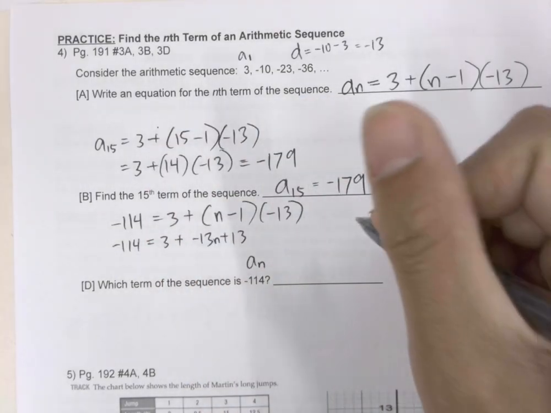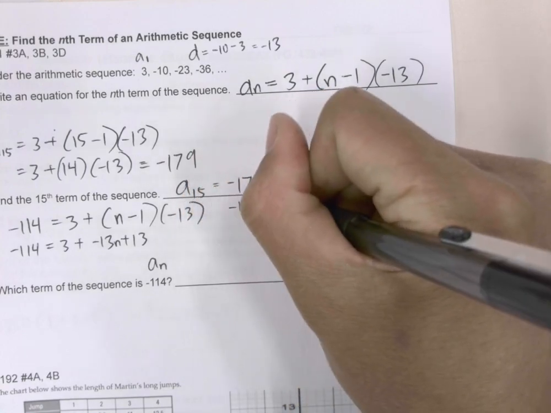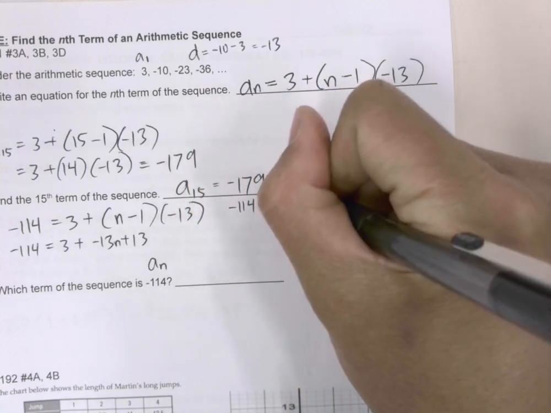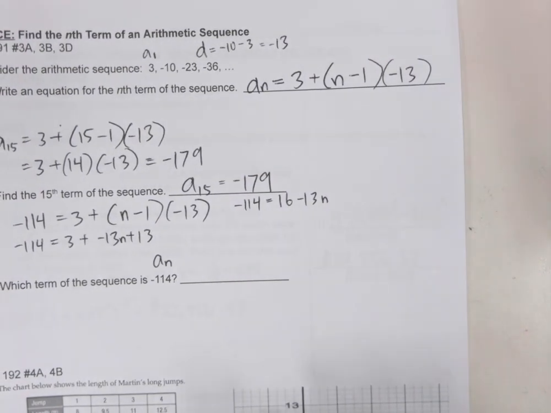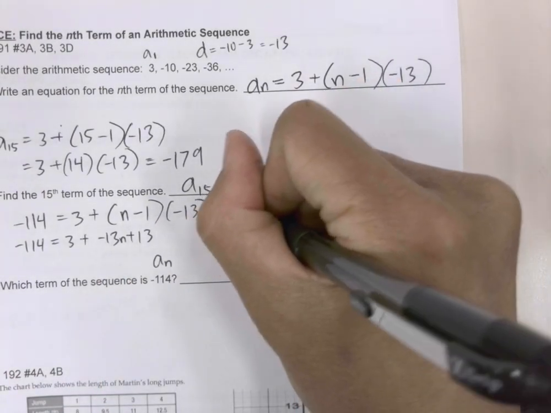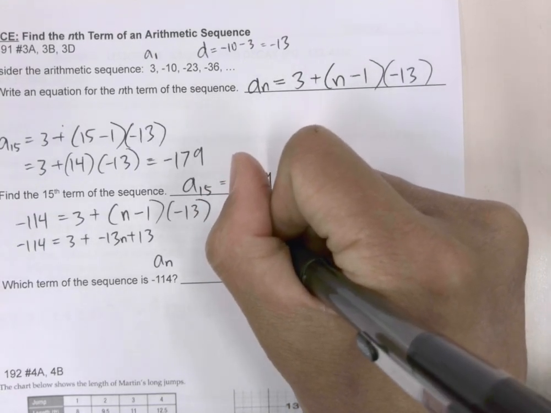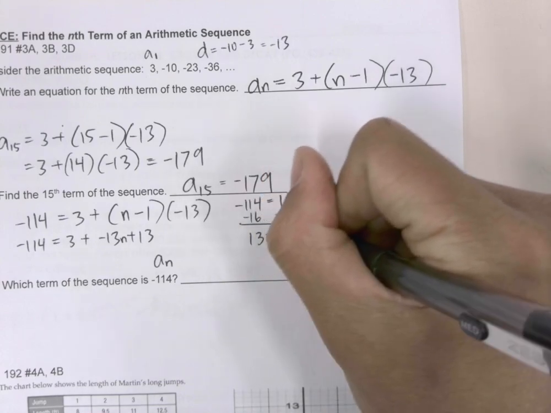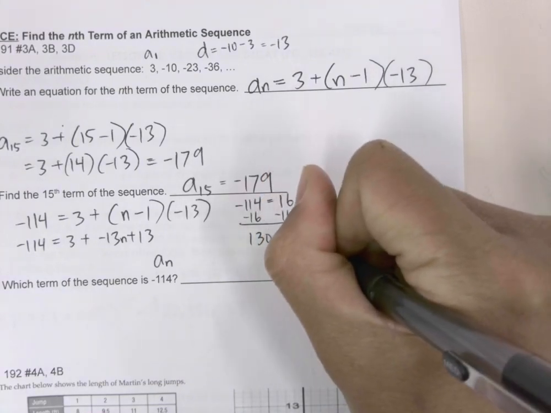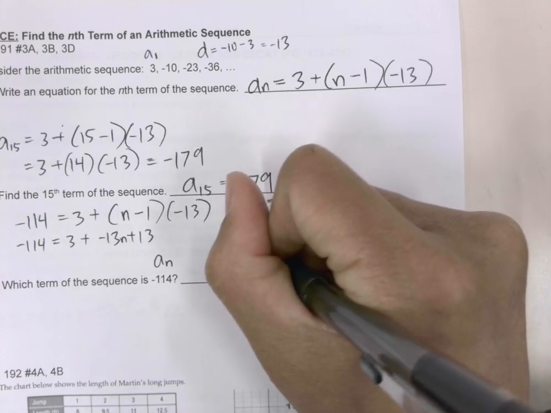So now we'll combine our like terms. I'm going to do the rest of my work over on this side. So it's -114 is equal to 16 minus 13n. I added my like terms of 3 and 13. Now I'm subtracting 16 from both sides, and I get -130 is equal to -13n. And to find n, I'm going to divide by -13.